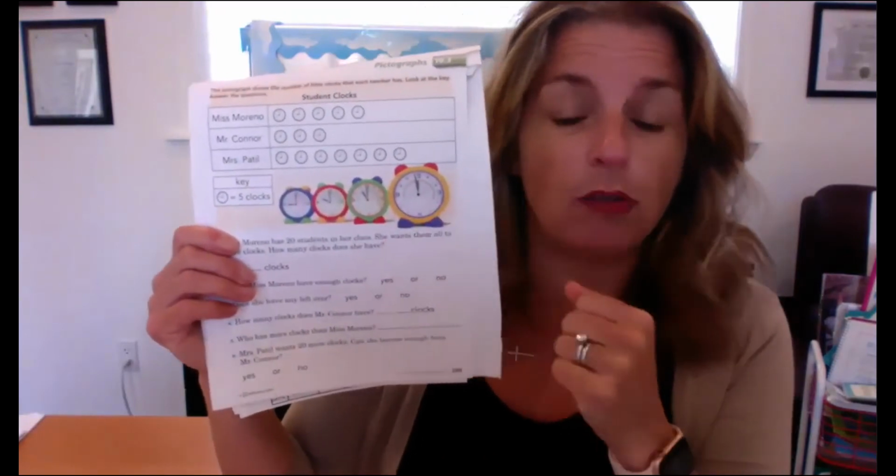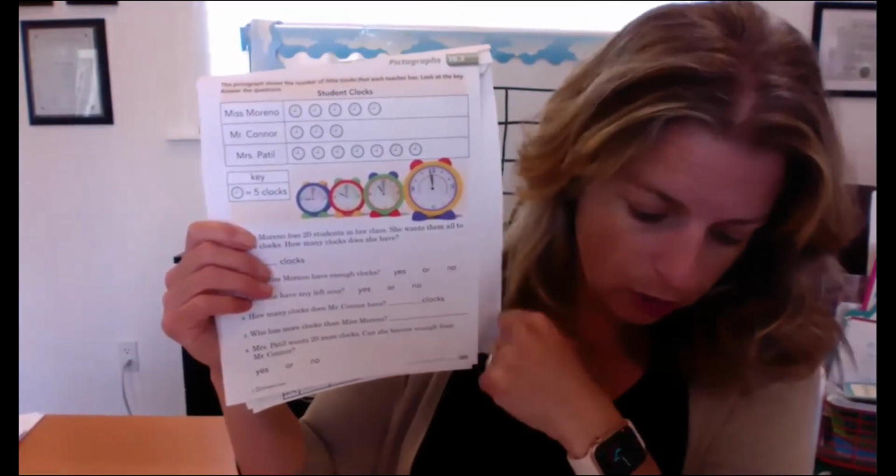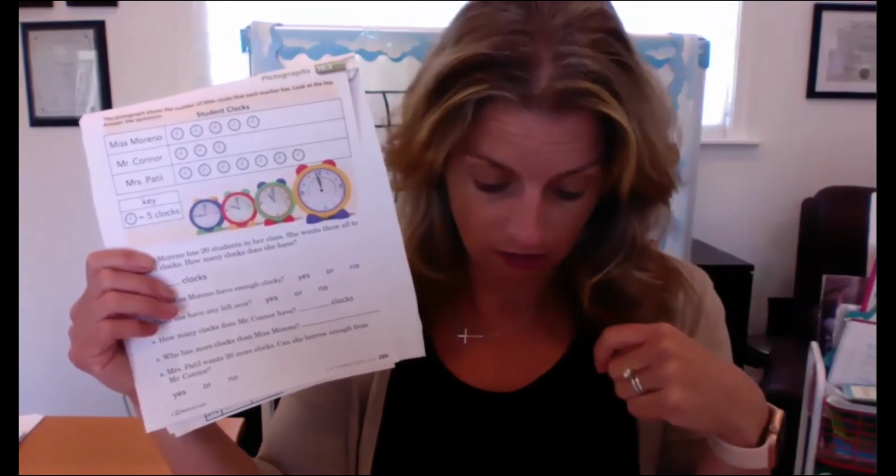So we're going to look at our paper here, and at the top we have the pictograph, which shows the number of little clocks that each teacher has. Remember, we've got these clocks in our classroom. Okay, boys and girls, I'm not sure why I can't share my screen with you, so I'm going to do it this way by holding up the paper. This pictograph shows the number of little clocks, like the little clocks we used, that each teacher has. And then it asks us to look at the question.